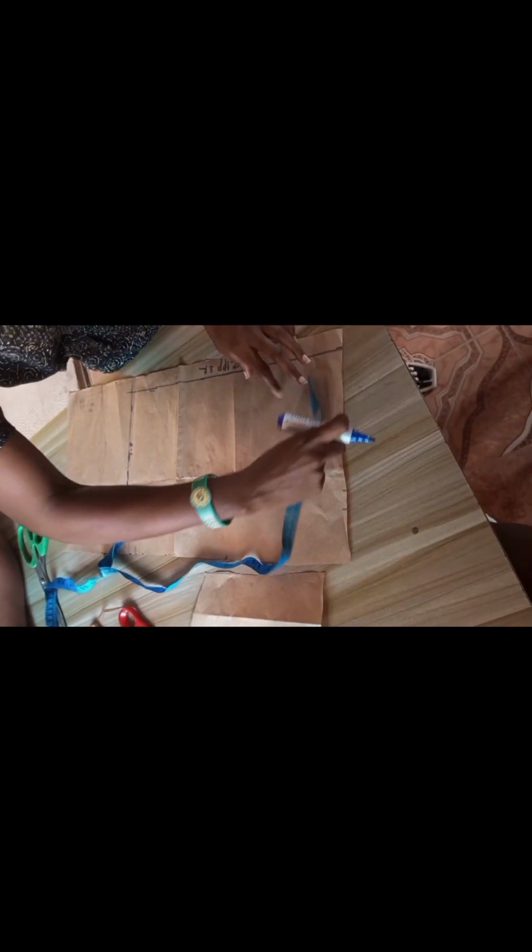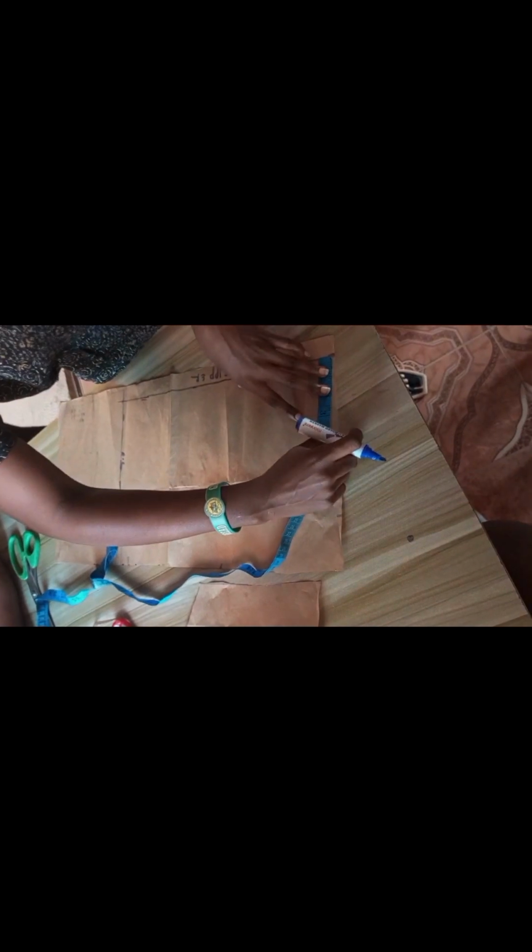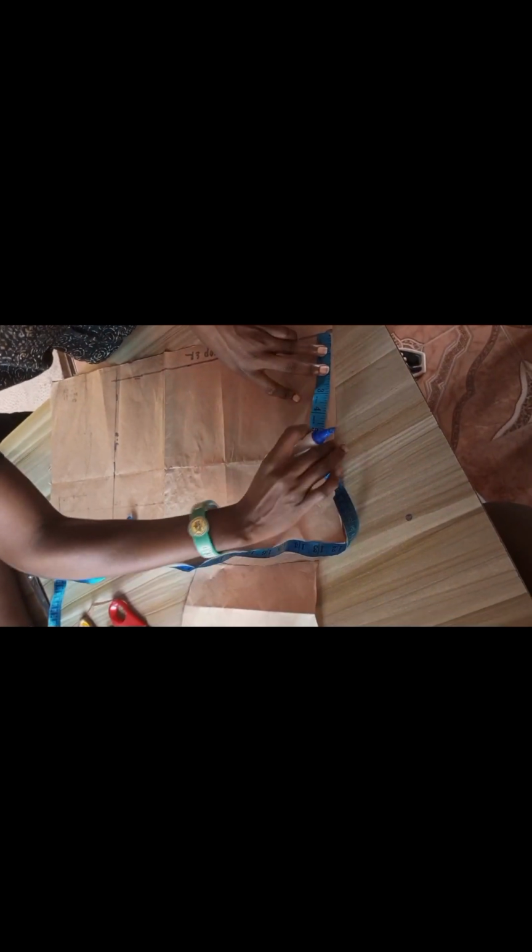So for the back, we are going to make use of 15 inches, as we all know that our back is always shorter than our front by 1 inch. So measure 15 inches from our shoulder to our half length. Then we'll mark 1 inch from the center of our pattern paper, which will serve as our zipper allowance.